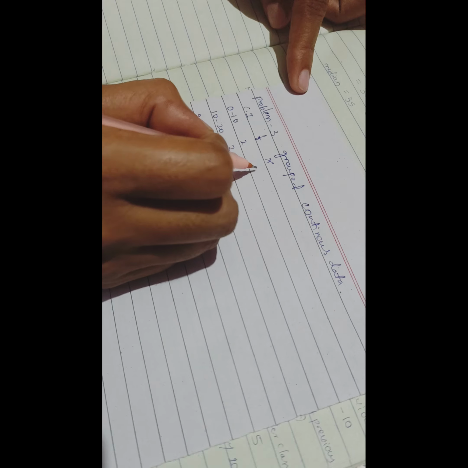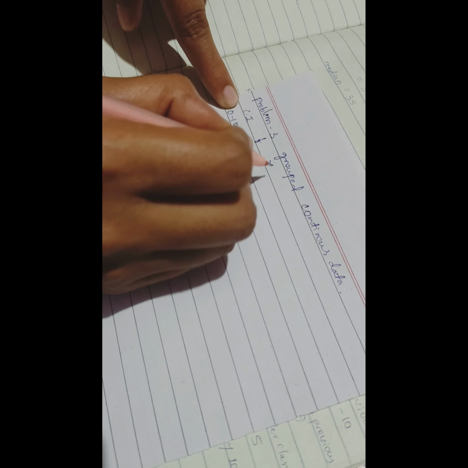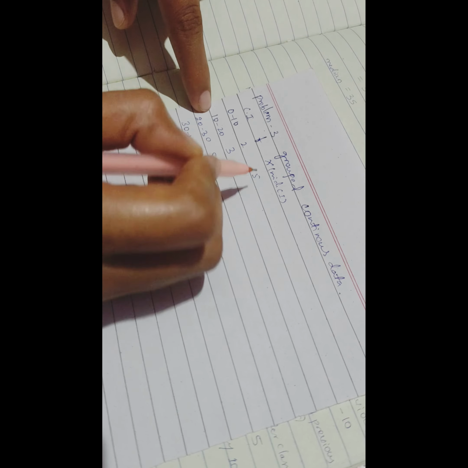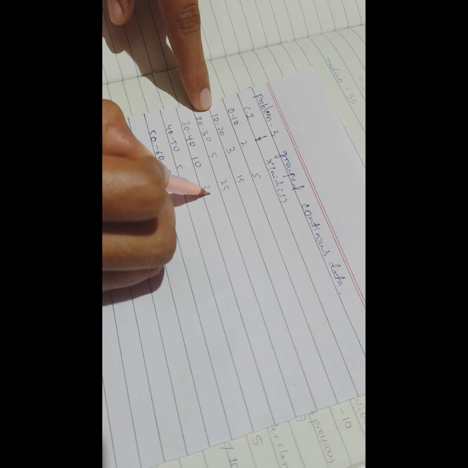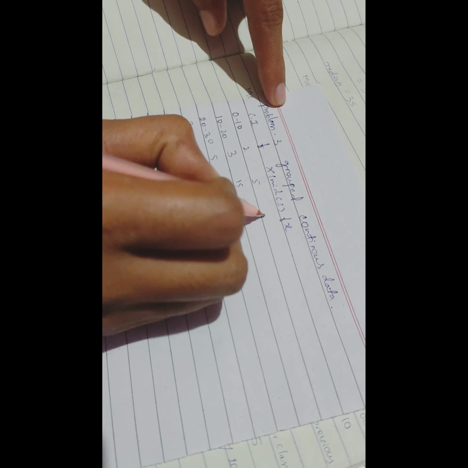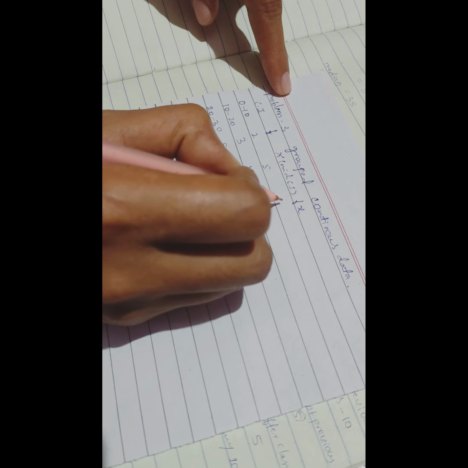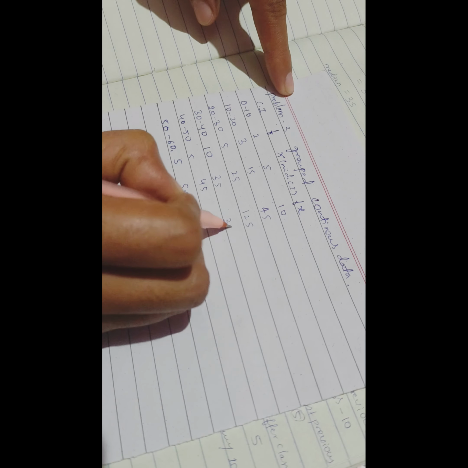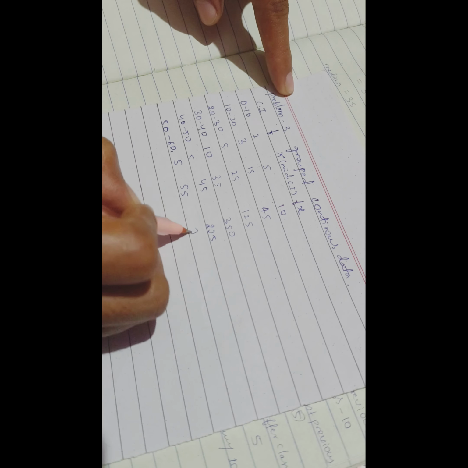For x, I said we take the middle value of the class interval: 5, 15, 25, 35, 45 and 55. So f of x means f multiplied by x. After multiplication we get 10, 45, 125, 350, 225, 275.